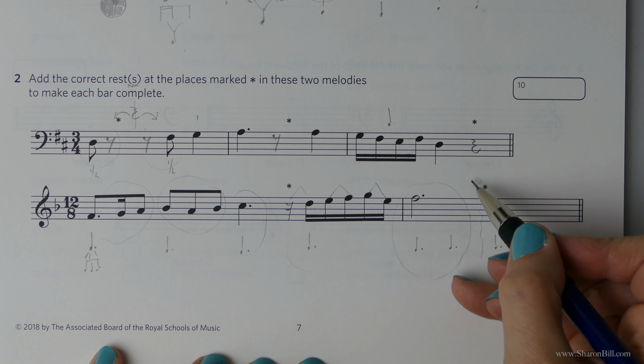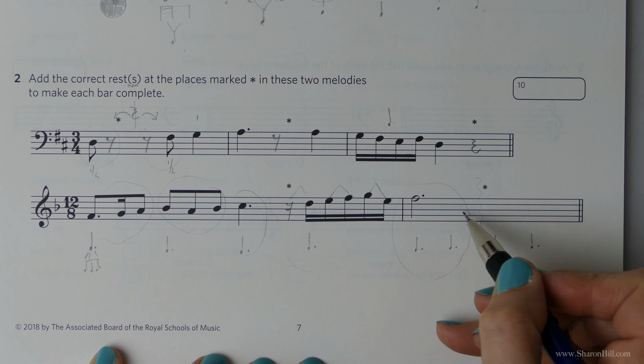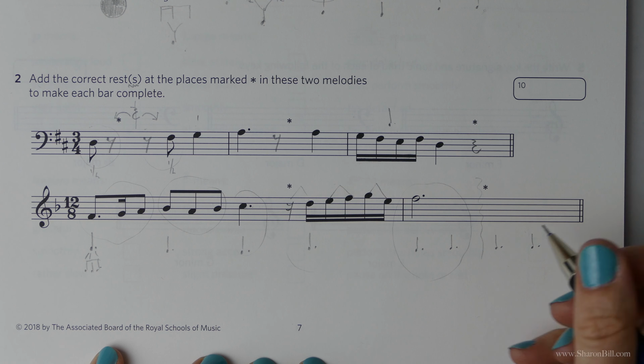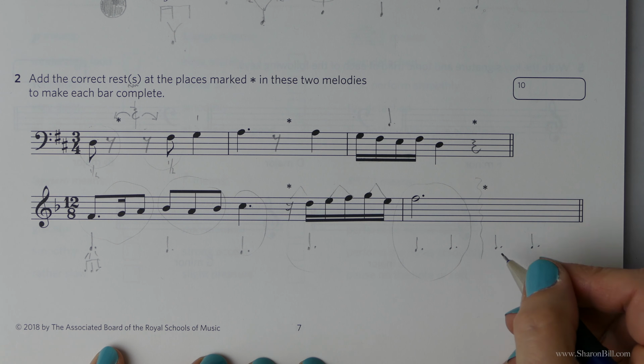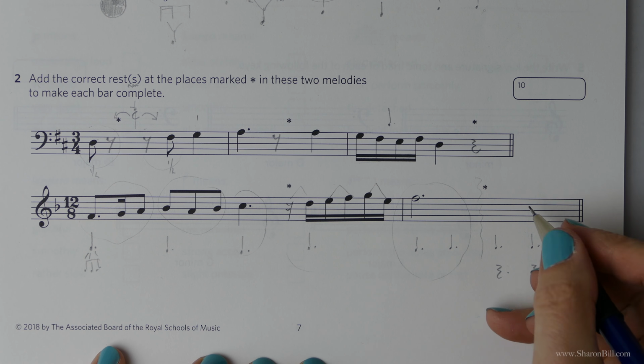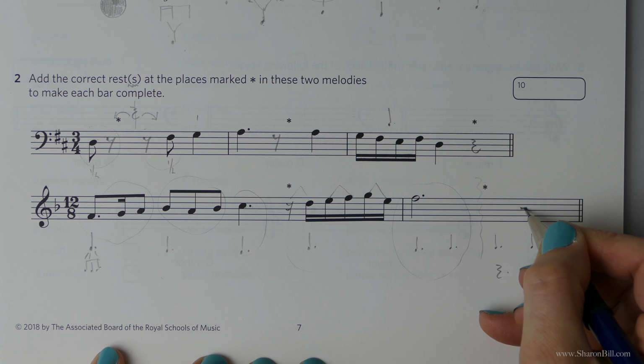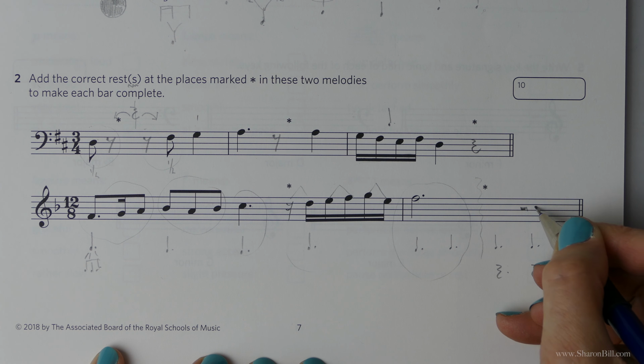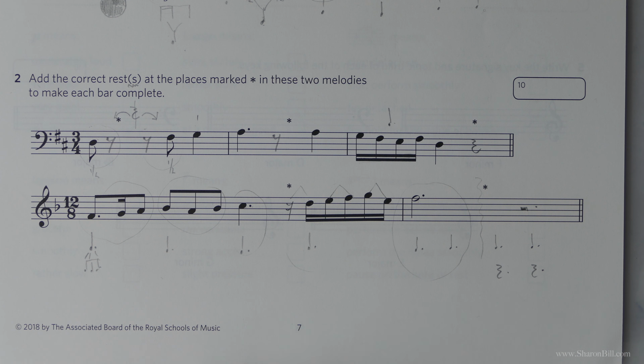We don't beam or put a rest straddling over the halfway point. And that's not the case here, so we don't need to break it down into rests like that. We can just simply put a dotted minim rest. So that's that question completed.